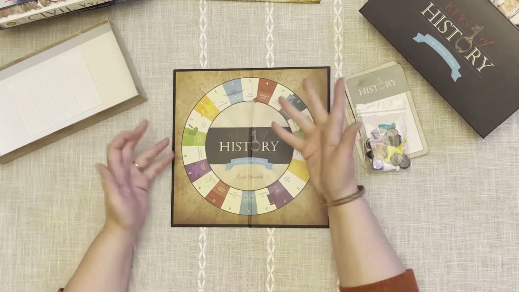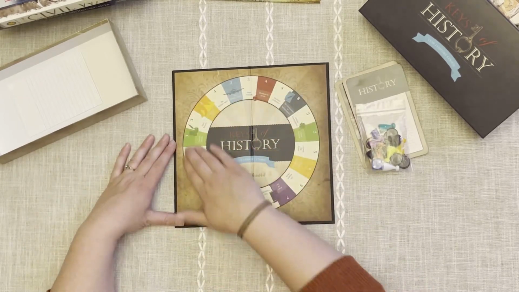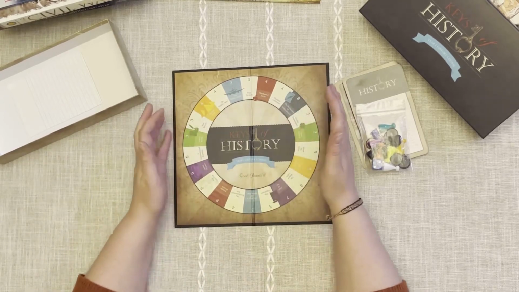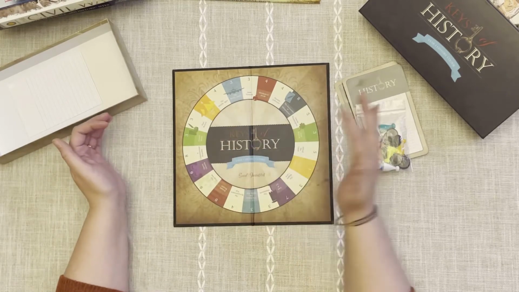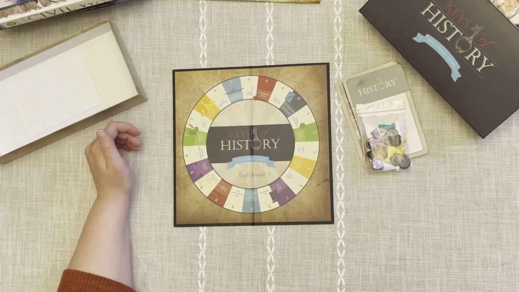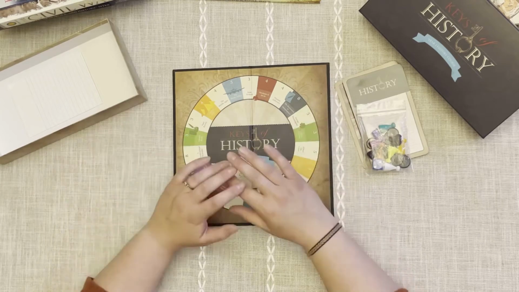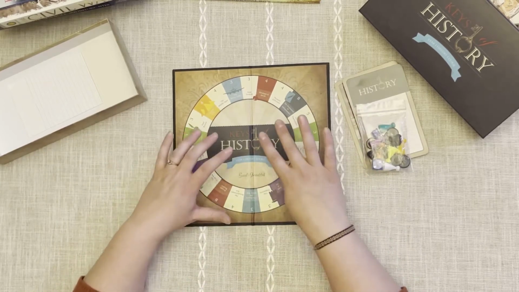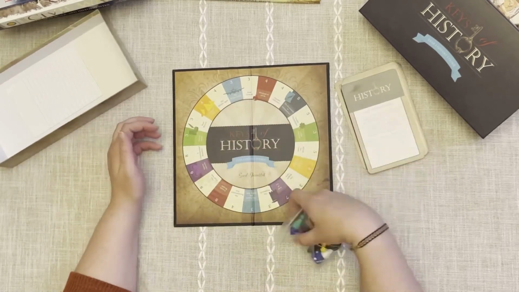But anyways, this is the game, and you can buy it separately. It is world history and U.S. history, and the way that their history courses work is that they start at the beginning of recorded history and take you through more current history every year, but they stop in different places. So wherever the year 1 history course stopped, that's mainly what they're talking about in here.